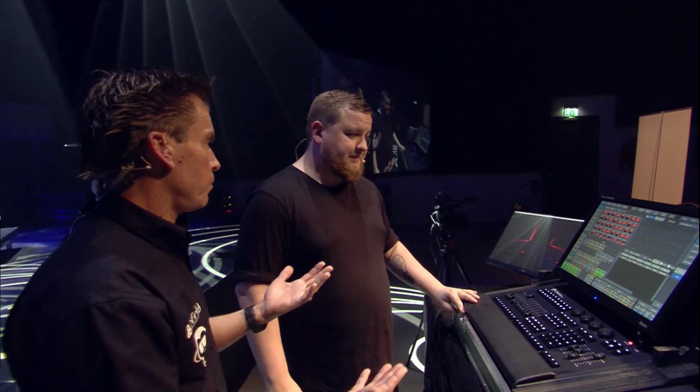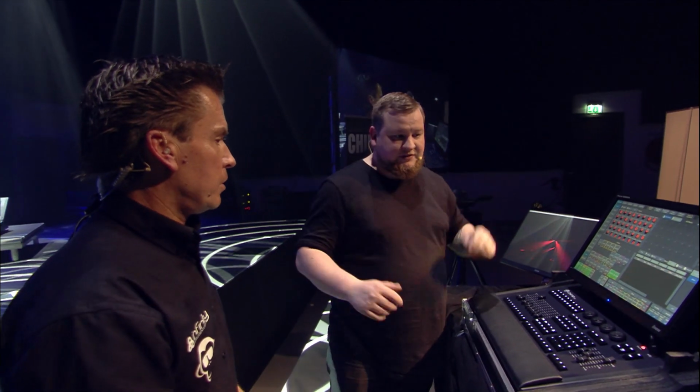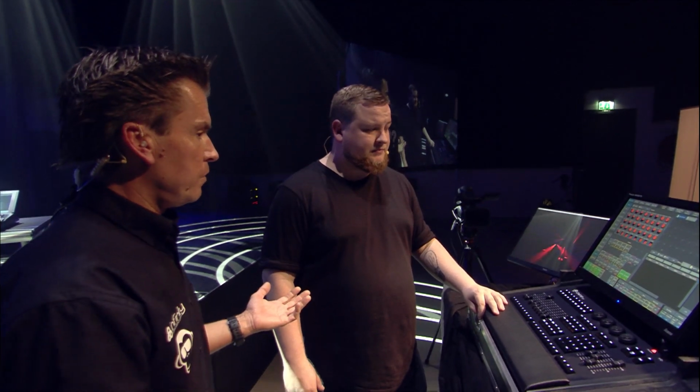There's a workaround. Maybe an effect pool will come in the future. It's possible. Yeah, maybe. We cannot see in the future.